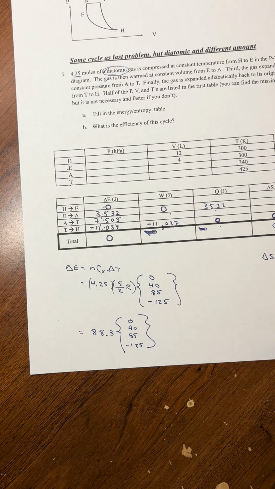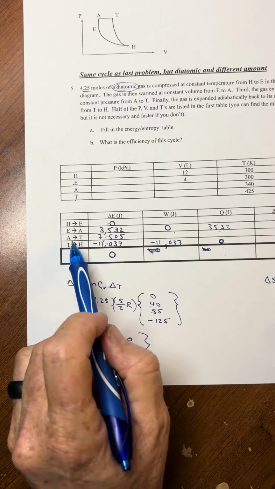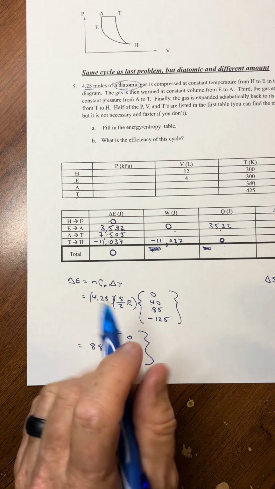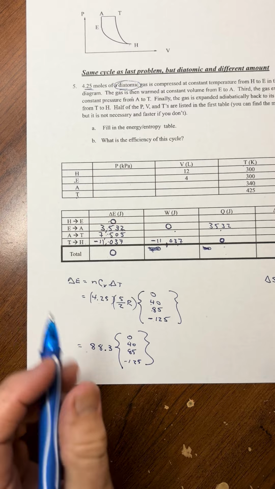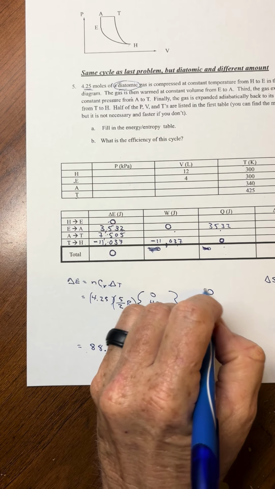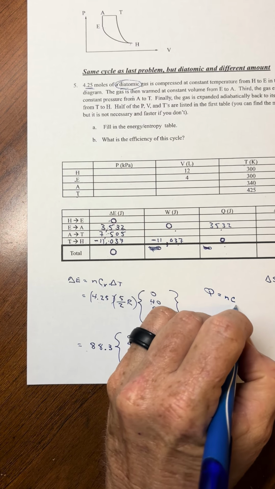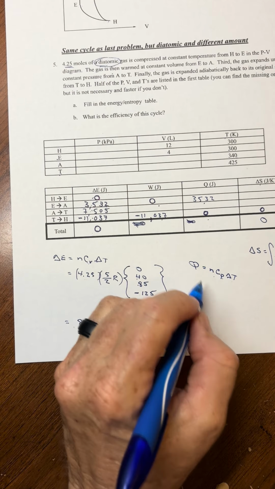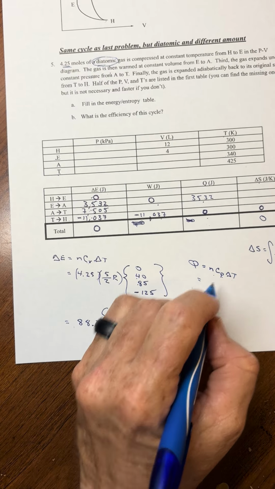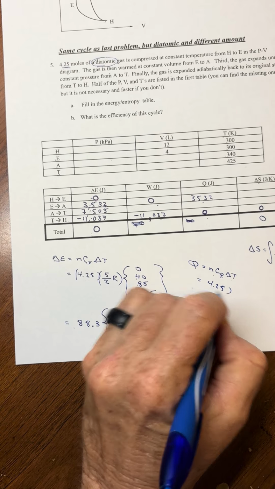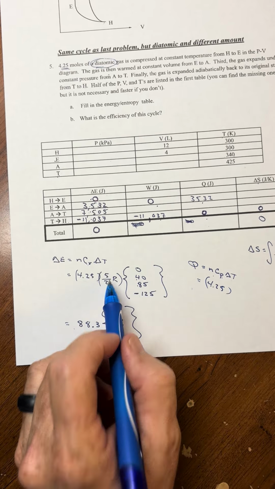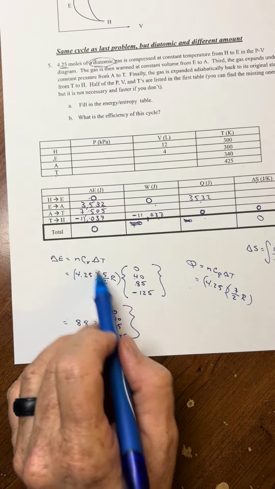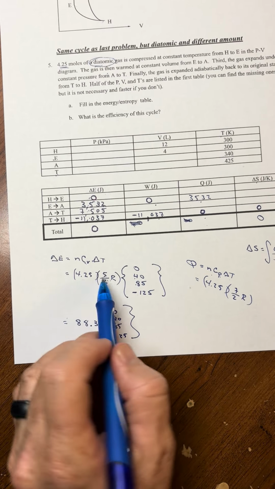All right. Now, A to T is a constant pressure one. So maybe to approach that one, I'll just do Q equals nCp delta T. Because this would be the 4.25, and the Cp would be 7/2 R. See, the Cv was 5/2 R, so we add 1 to it.